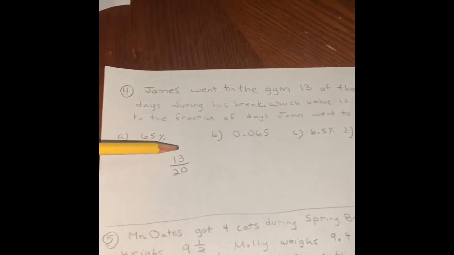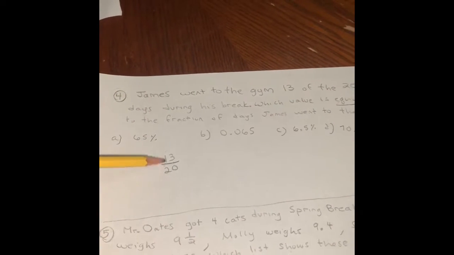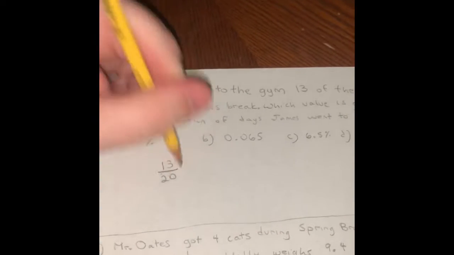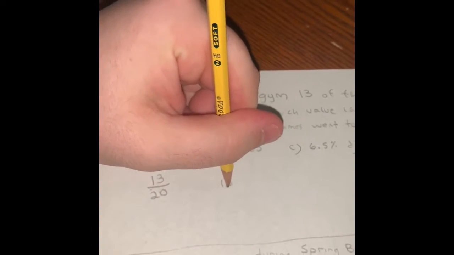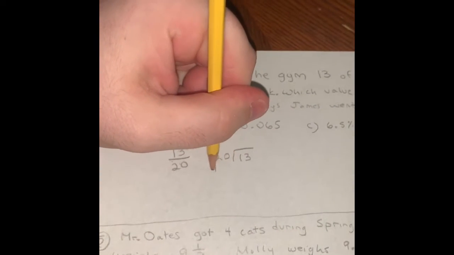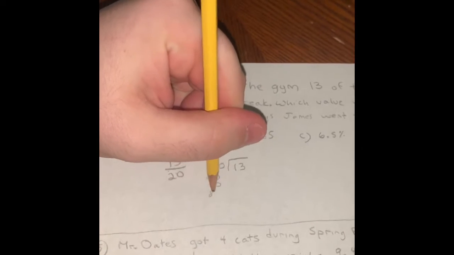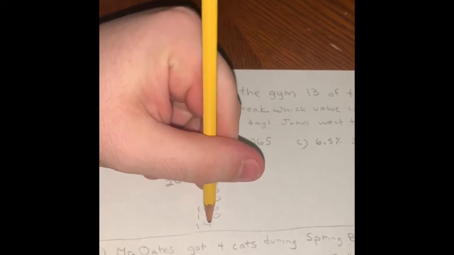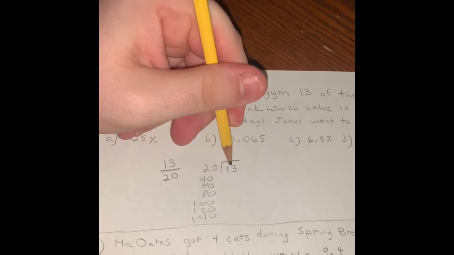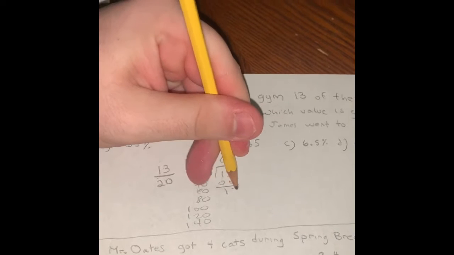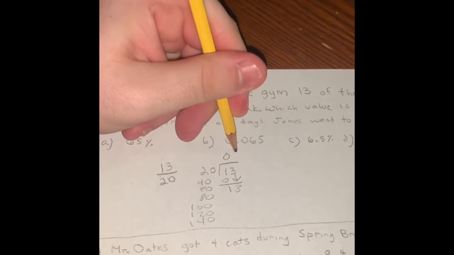So what we're going to have to do to turn a fraction into a decimal, we're going to have to divide. So the top number on the inside, the bottom number on the outside. So 13 on the inside, 20 on the outside, and we're going to set up our chart. So how many times can 20 go into 1? 0. How many times can 20 go into 13?